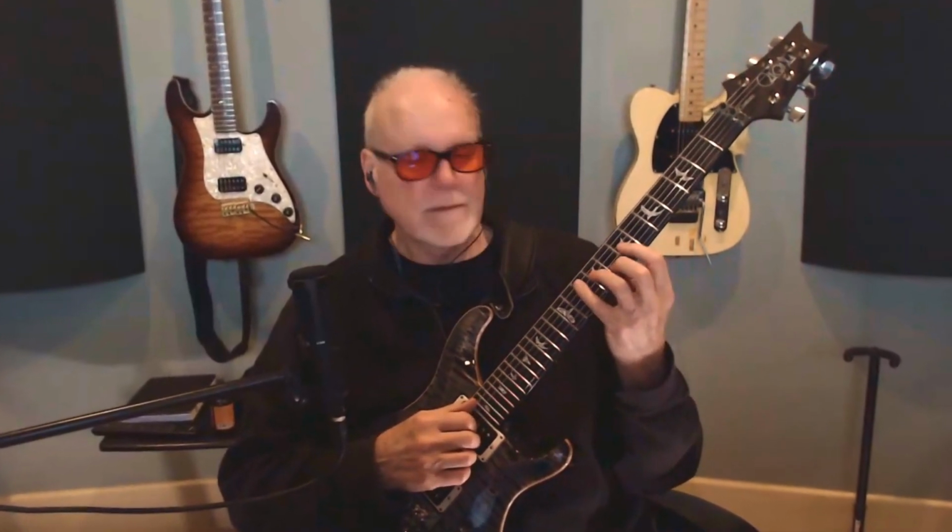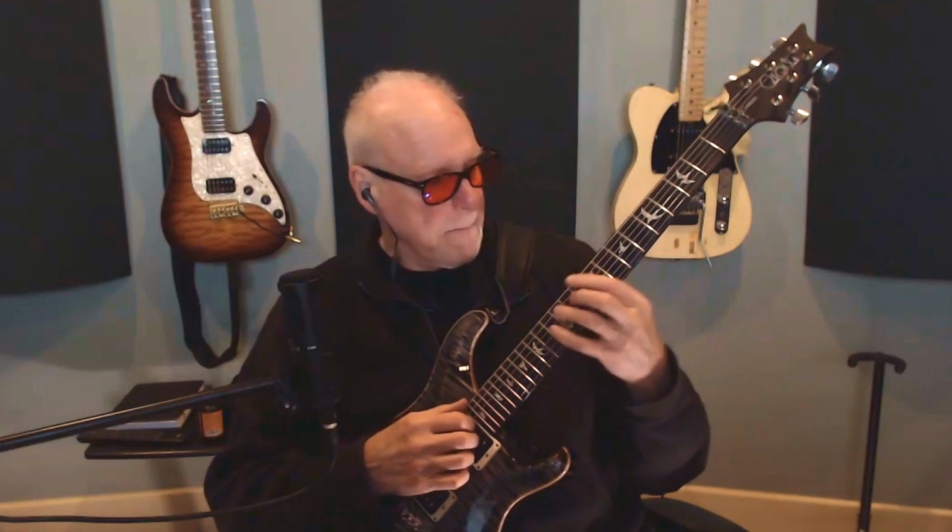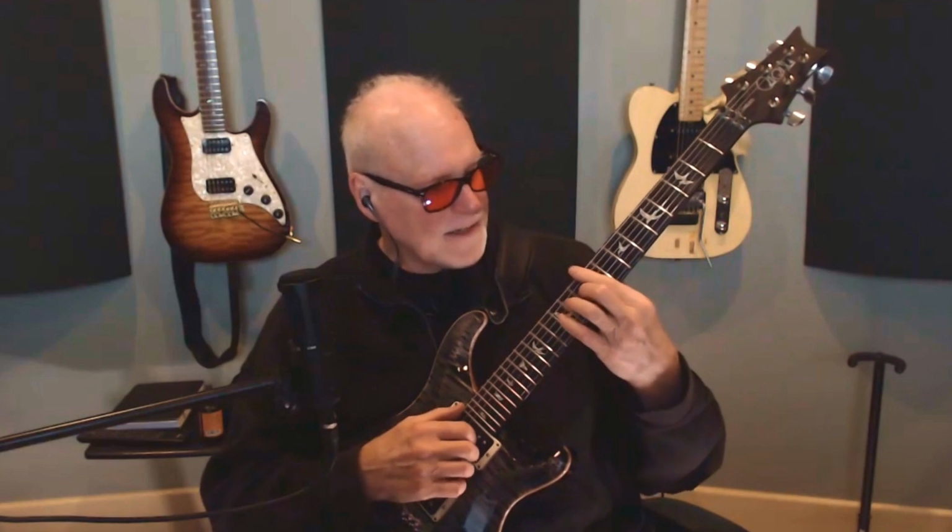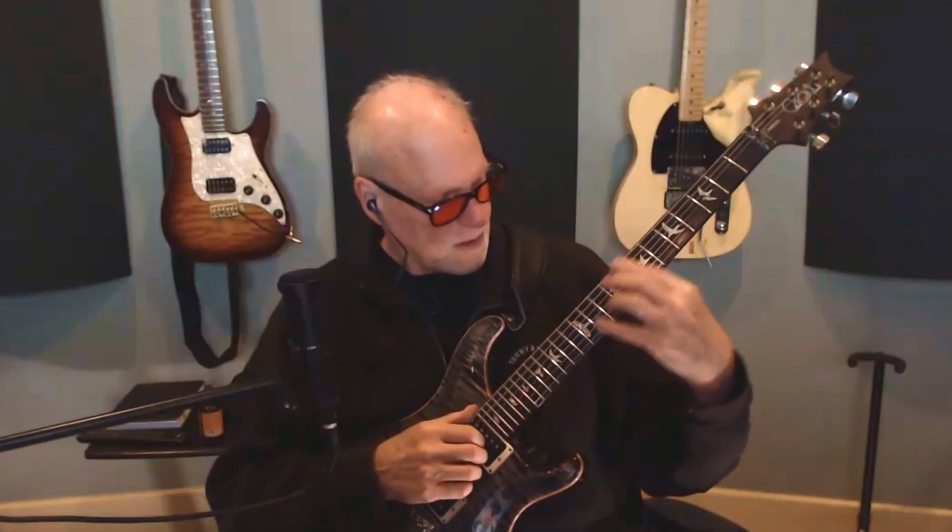Okay, so what if I kept going? I'm going G, F. What would be the next descending? Would be an E flat, right? Because it'd be 2 half steps down from the F. Here we go. G, F, E flat, D flat, and then to the B, which takes me up here.